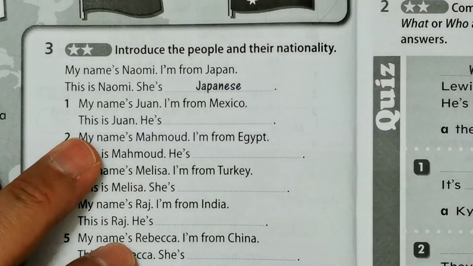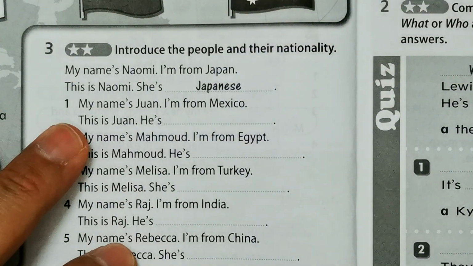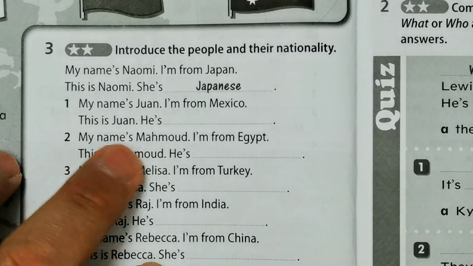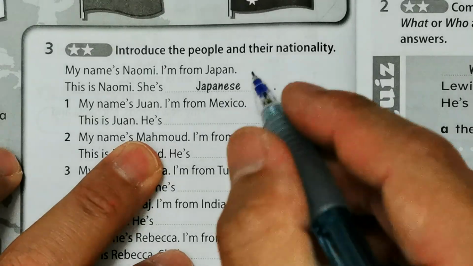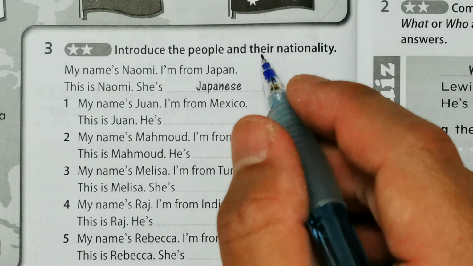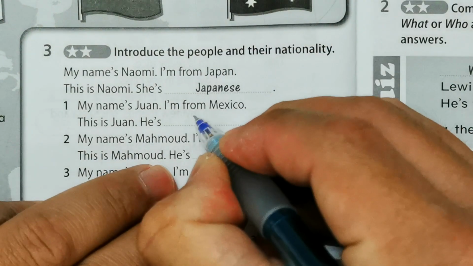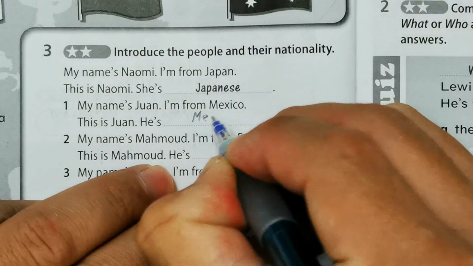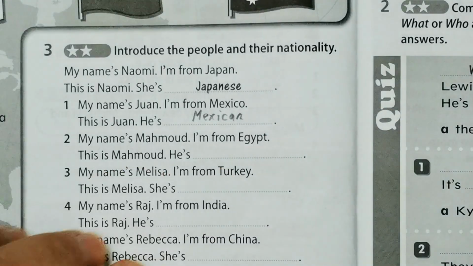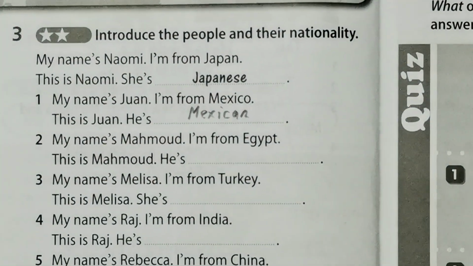And then we have number 1. My name's Juan. I'm from Mexico. This is Juan. He is Mexican. So maybe I maximize it a bit.